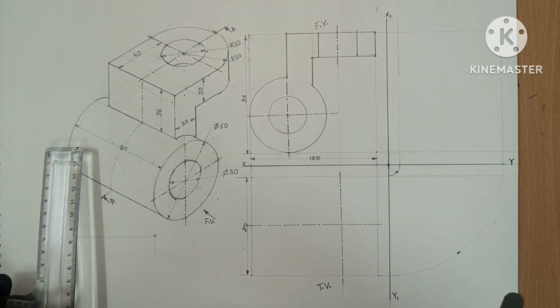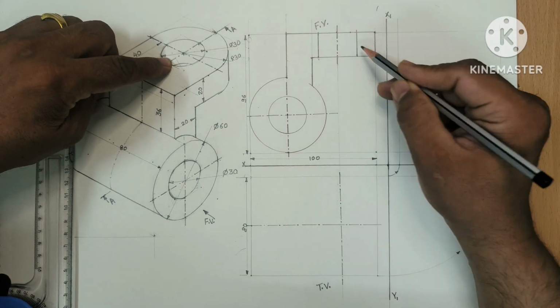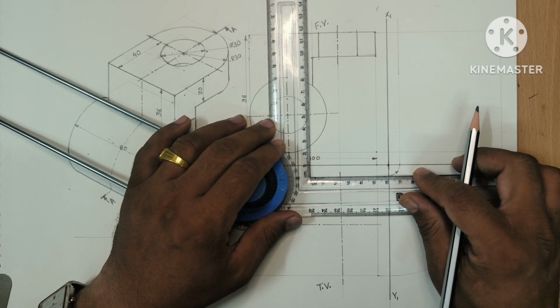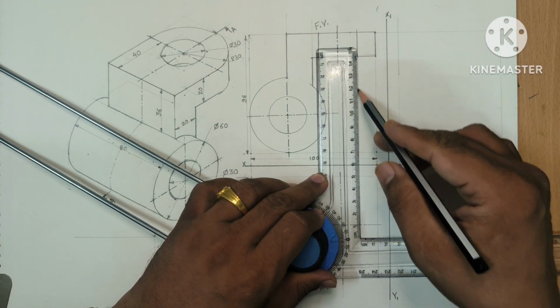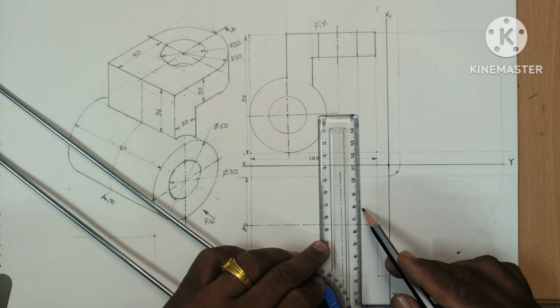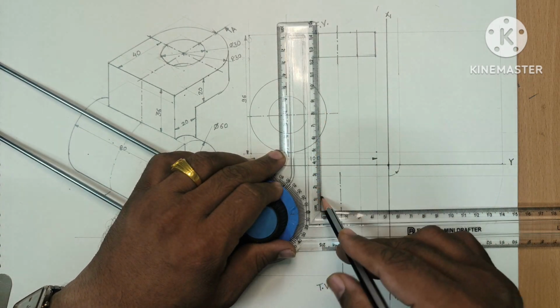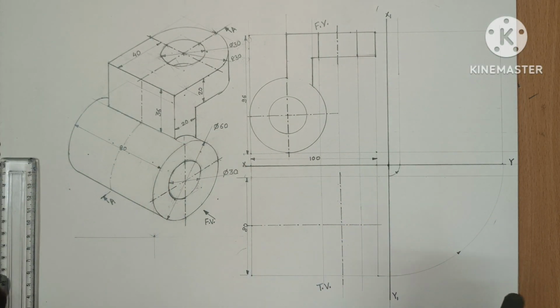And I will take the projection of this circle in the top view. First of all, I will take the projections. Projection lines should be faint lines. This one is the projection, and the projection line should be faint.